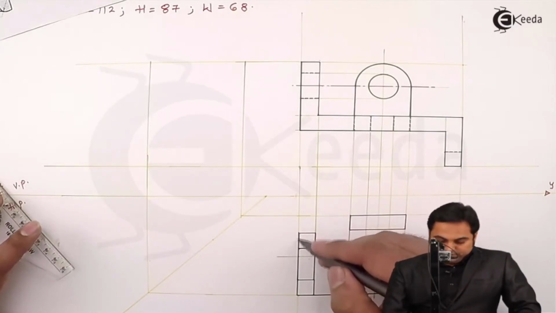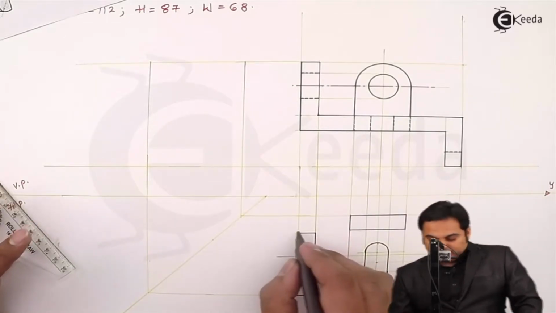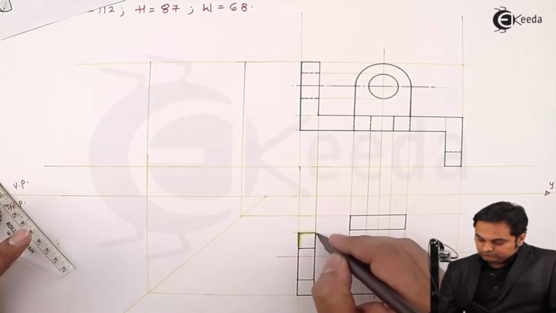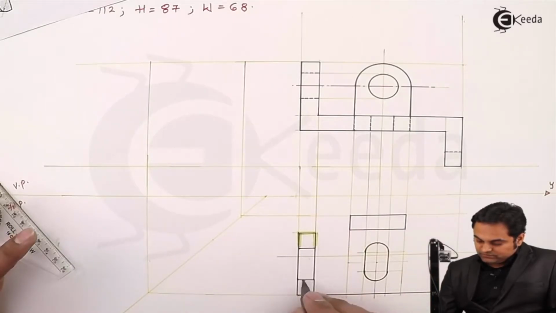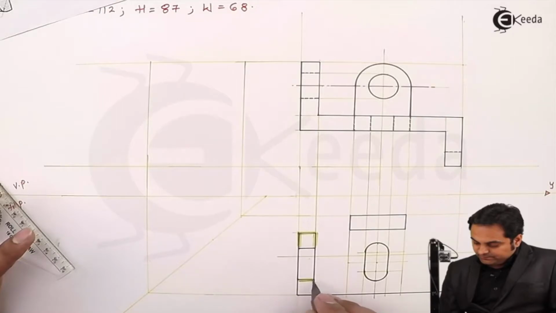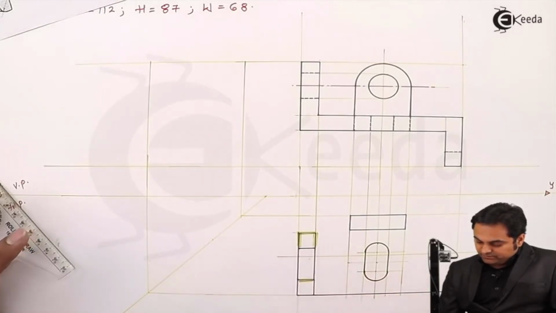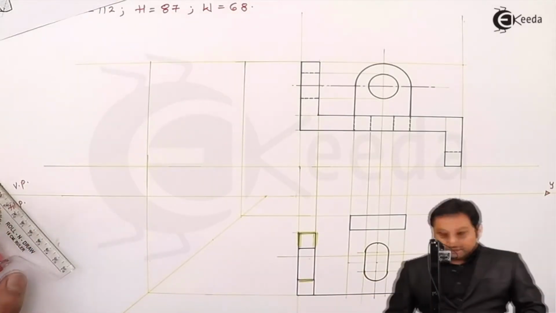Here what I'm making, this part is not there. It is actually a light line. Similarly, there won't be this line as well. It is light. So this complete surface is there.